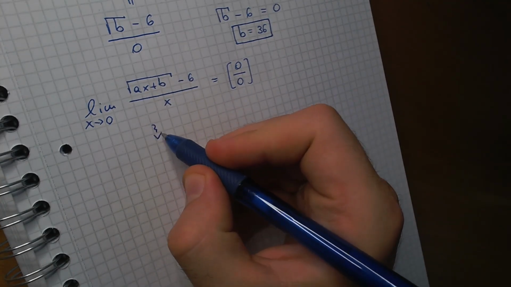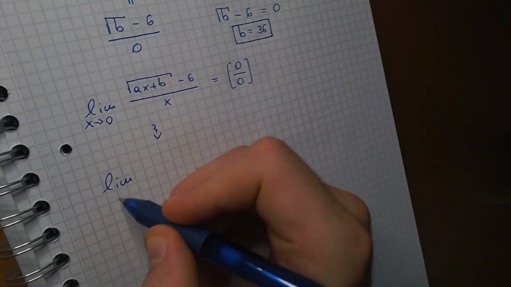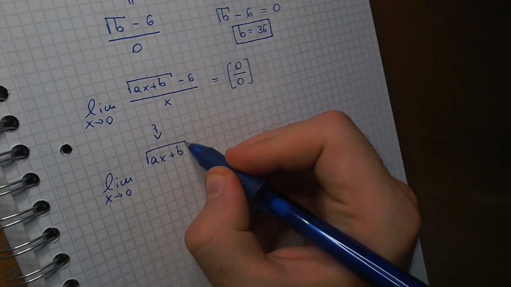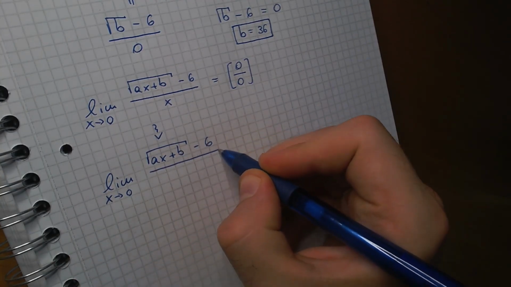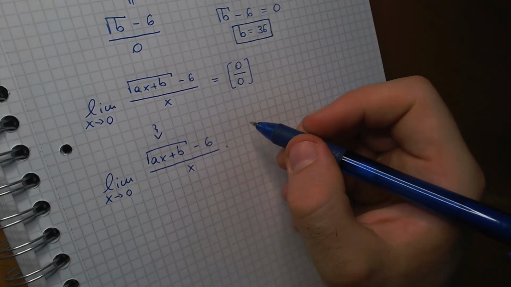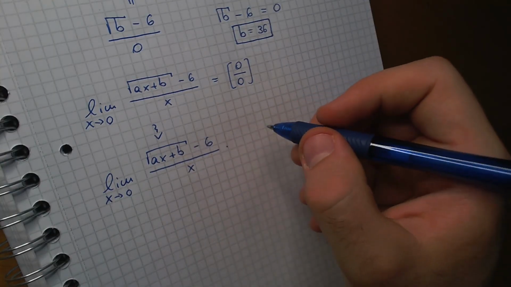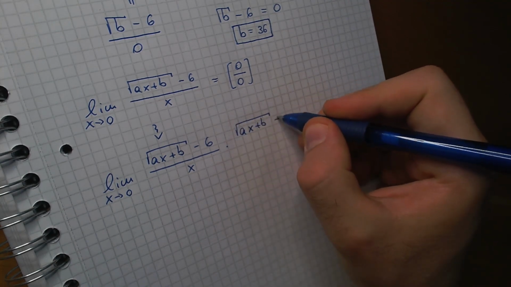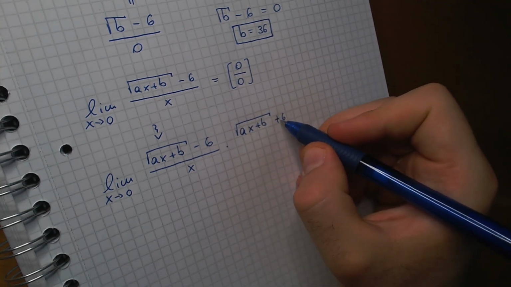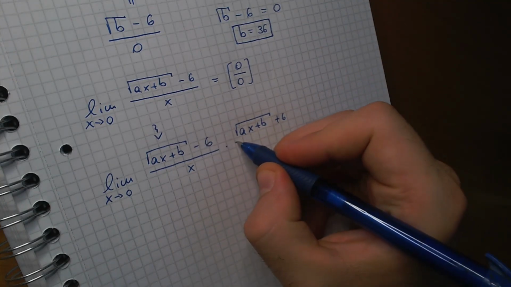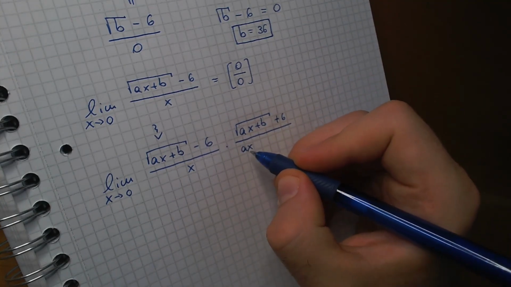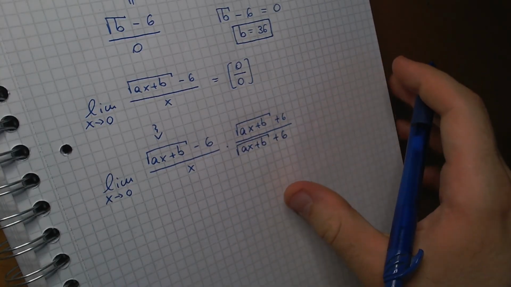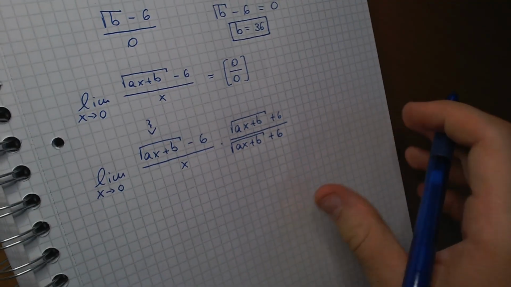So the idea here is, okay, let me first copy and paste the limit, and here we multiply and divide by the conjugate of the numerator. So we need this plus 6, so we want plus instead of minus, and again. Okay, so this is basically our strategy.